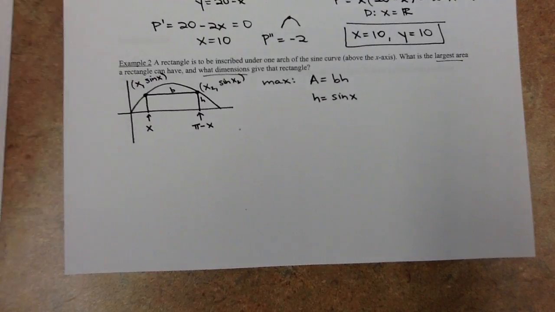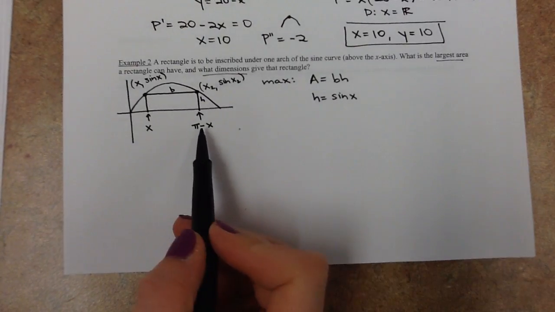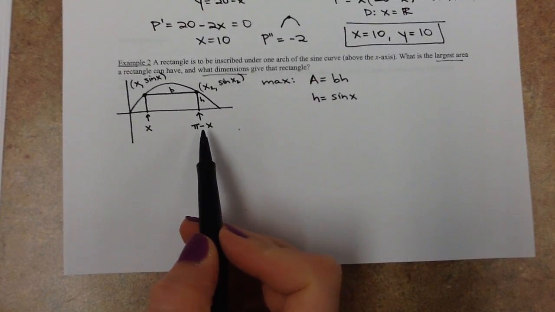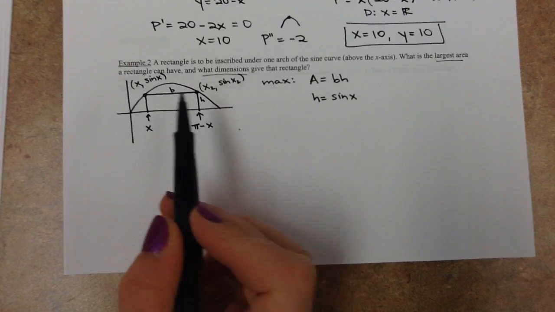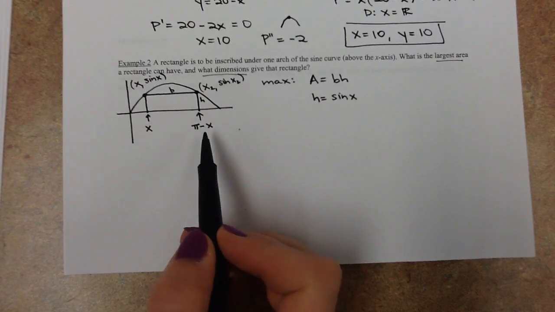Let's take pi over 4 and 3 pi over 4, for instance. They both have a value of sine of root 2 over 2. The second part, 3 pi over 4, is pi minus pi over 4. So if these values of sine are the same, that means the x values add up to pi.